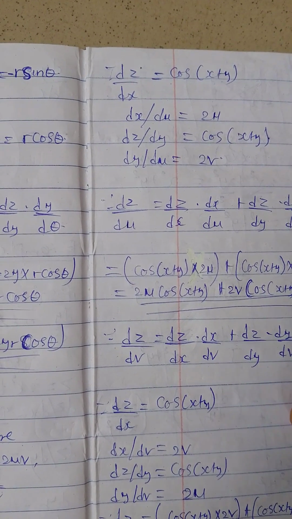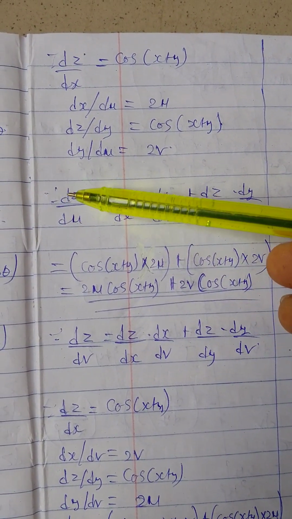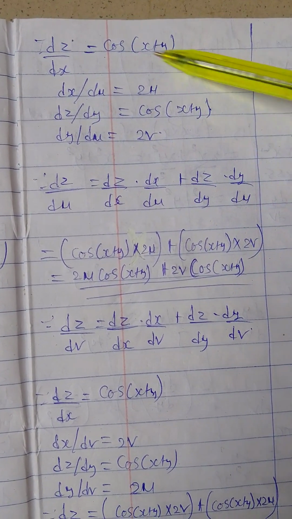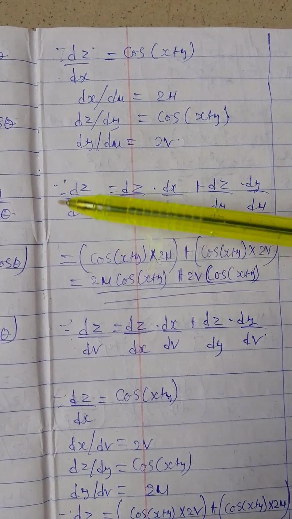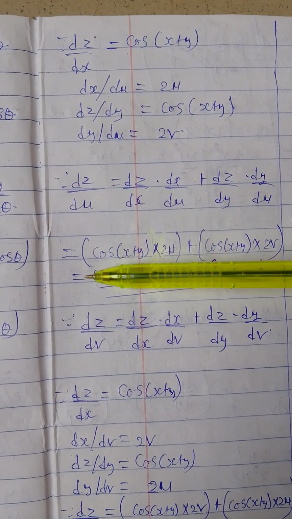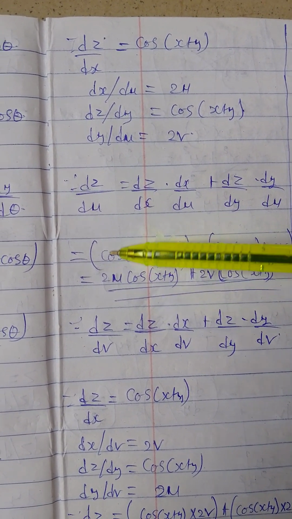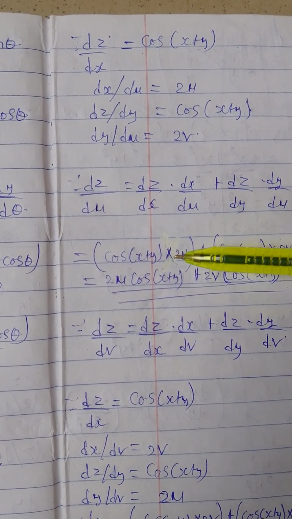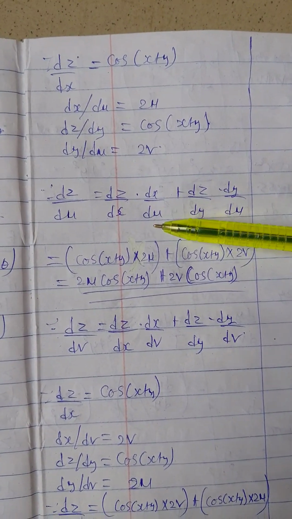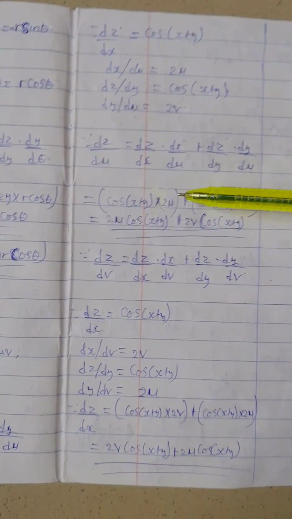So therefore put all this answer in this equation. That becomes dz over du is equal to what? My answer for dz over dx was cos bracket x plus y, times my answer for dx over du was 2u, right?